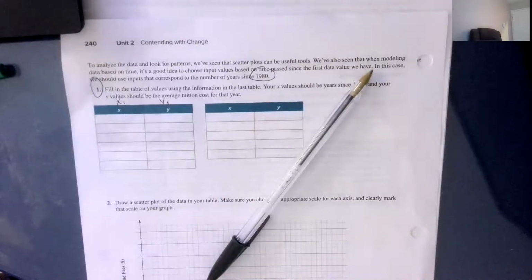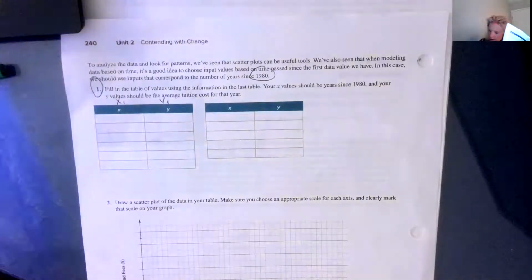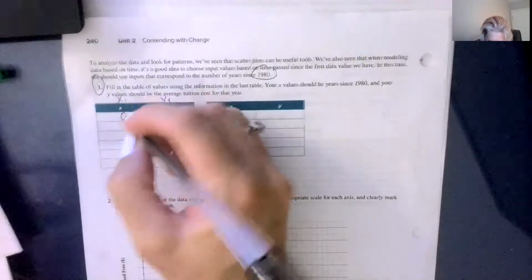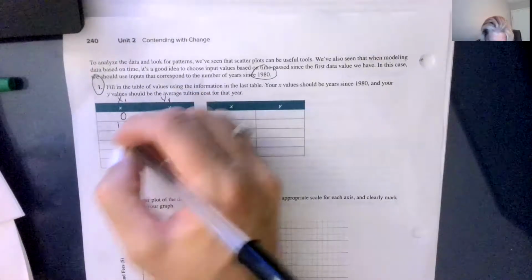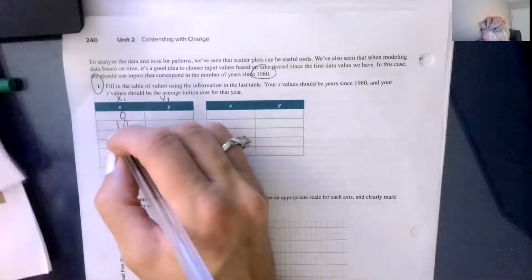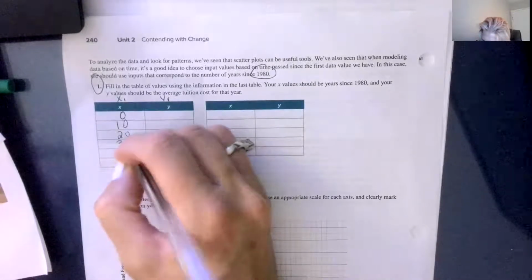So the first year is 1980. And we're going to put 0 here. And then 1990 is going to be 10 years. 2000 is going to be 20 years. 2010 is 30 years.